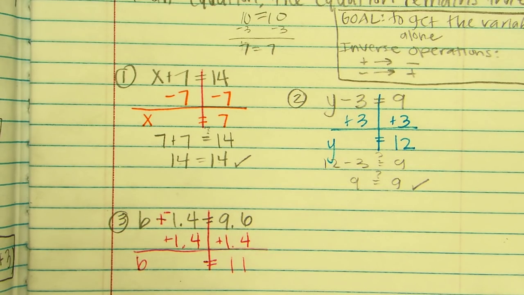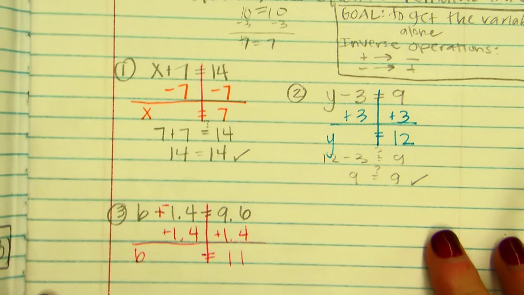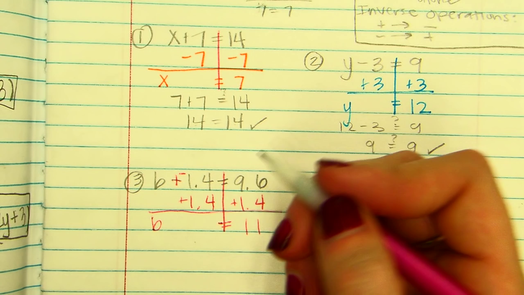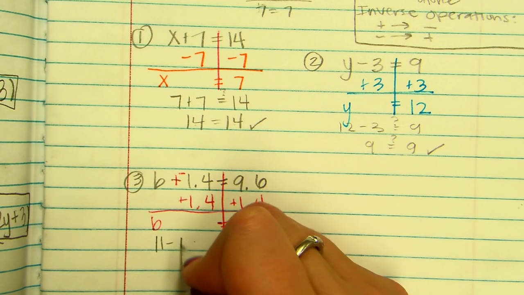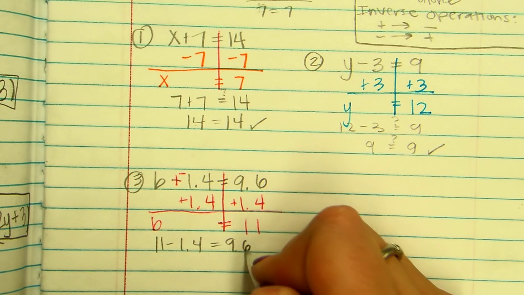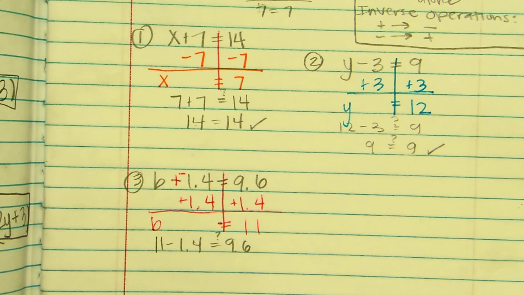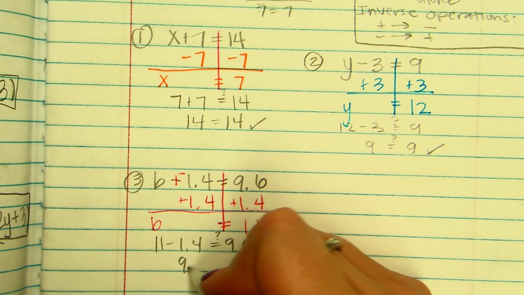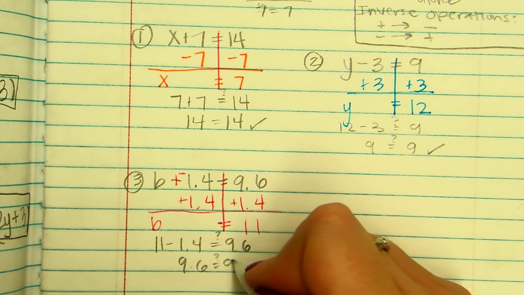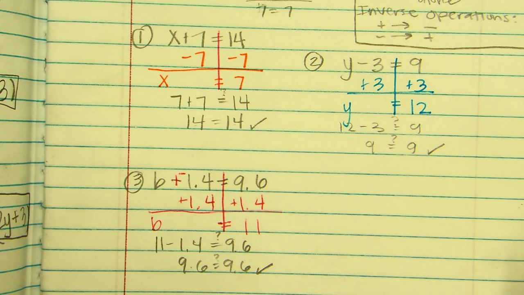That's just another way to think about a subtraction equation. So I'm going to check my work. I'm going to say 11 minus 1.4, is that 9.6? I'll simplify the left side. 11 minus 1.4 is 9.6. So the equation is true, and we did that one correctly.